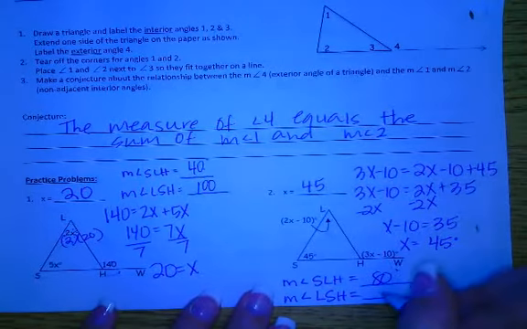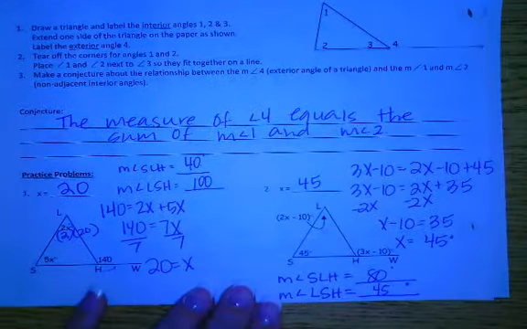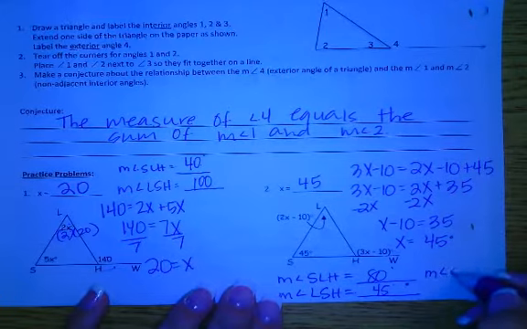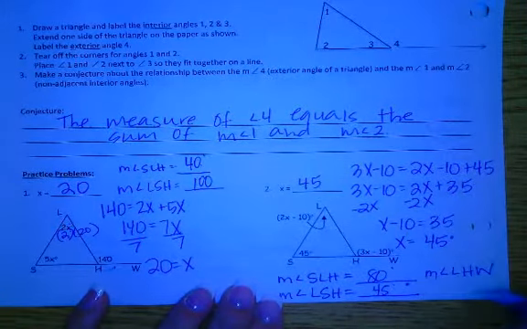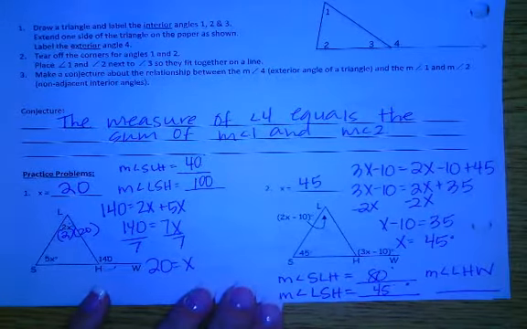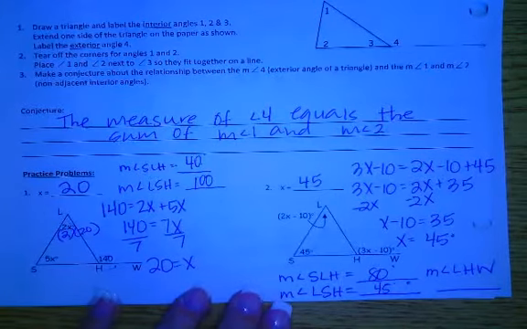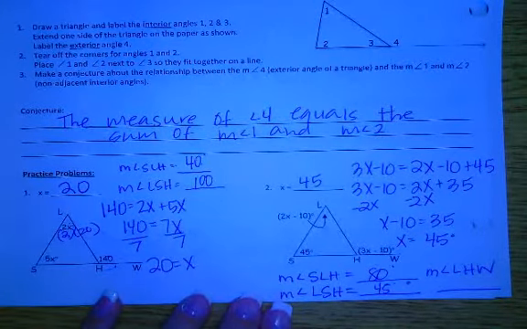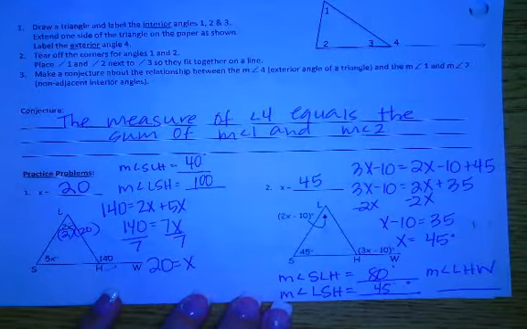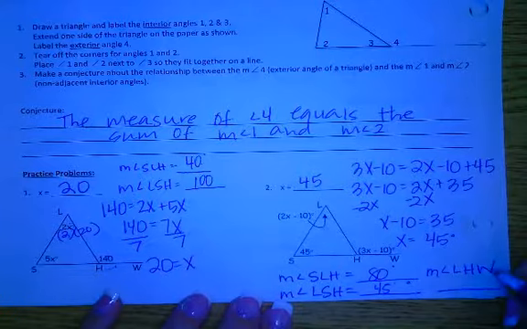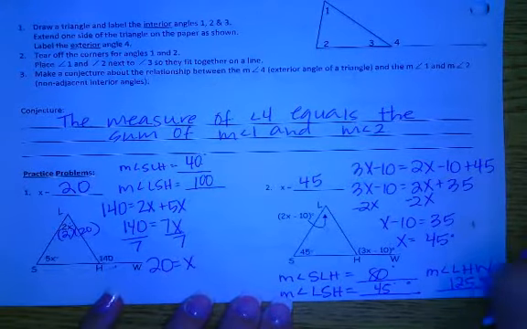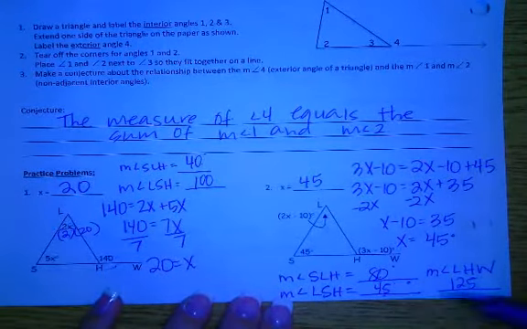What about the measure of LHW? 125. Do you see how the sum of 80 and 45 equals our exterior angle?